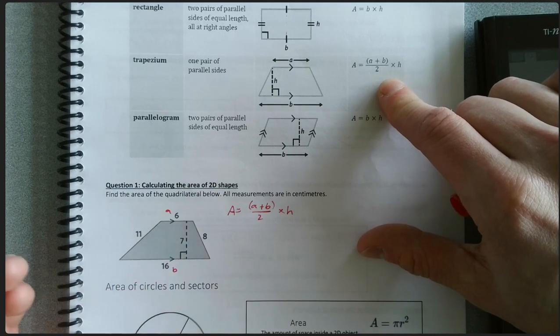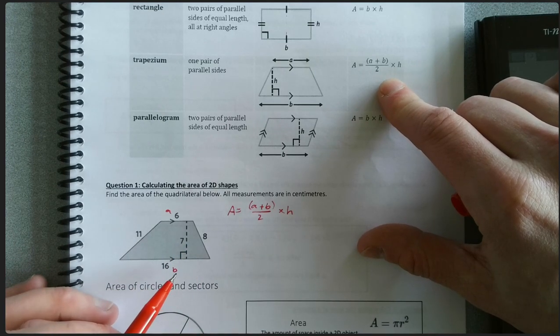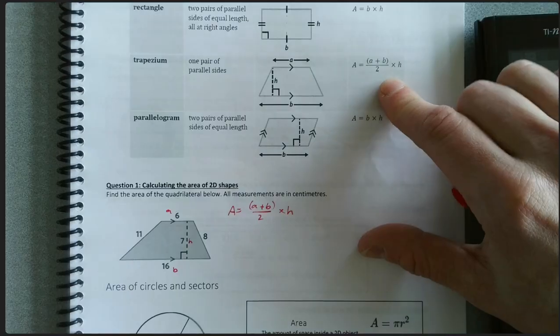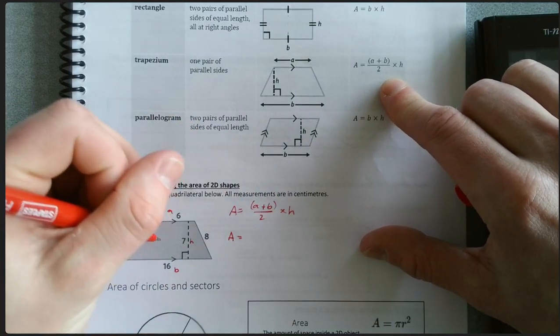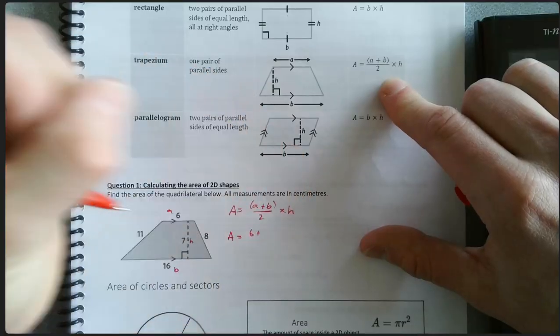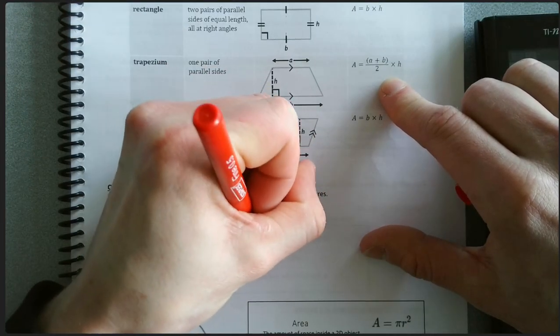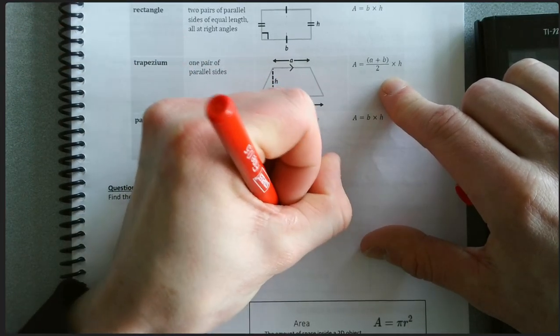And then what's our height in this situation? 7, yep, so that's our H. Then we substitute everything in. A is 6 plus 16 divided by 2 times 7.